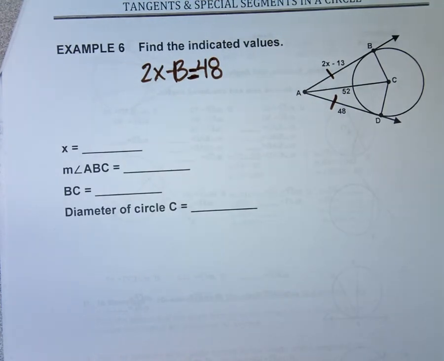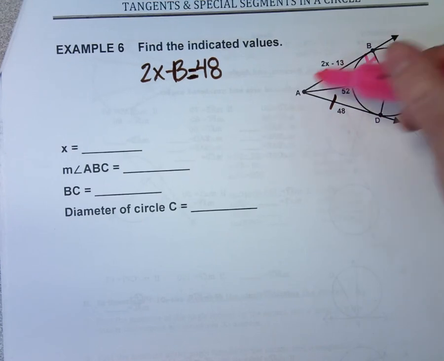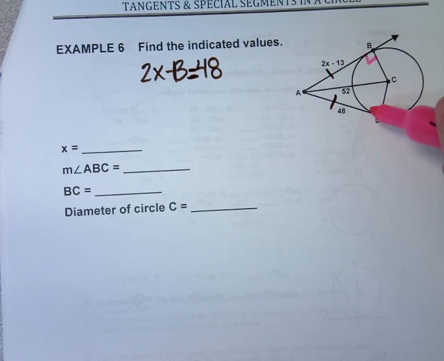What else do you know about this picture? Something else we learned today. BC and CD are radii. Yeah, BC and CD are radii, but it's mainly that that's 90 degrees where the tangent and the radius meet, and that's 90 degrees where the tangent and the radius meet. Okay, and then we could go from there.